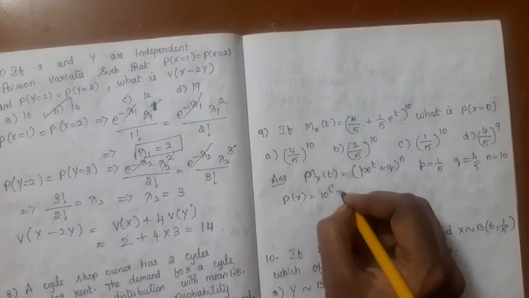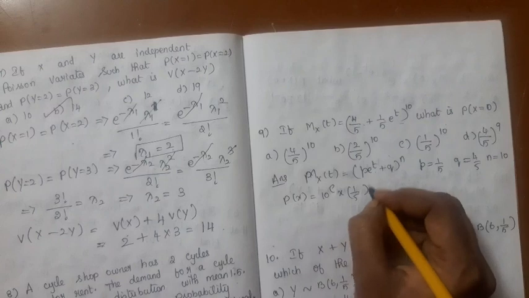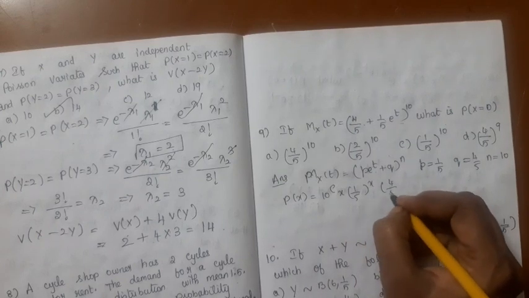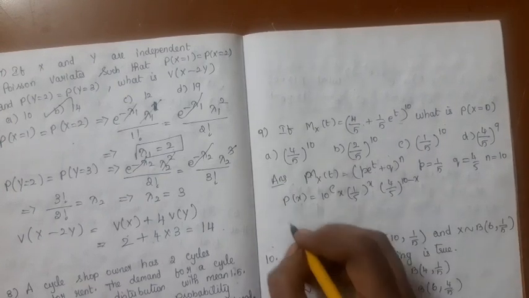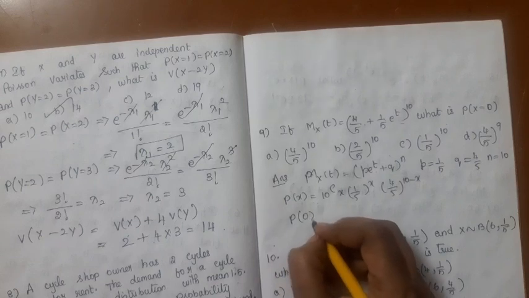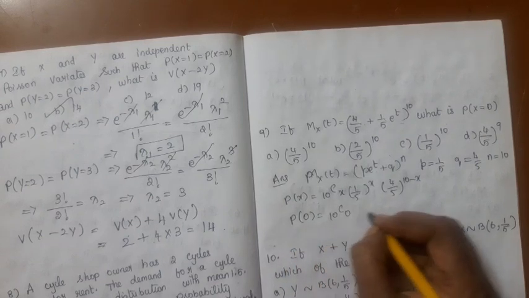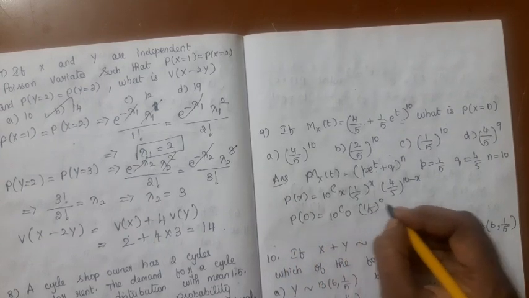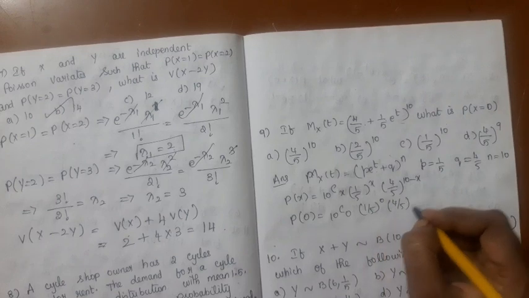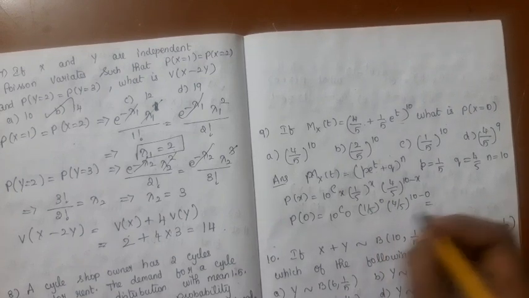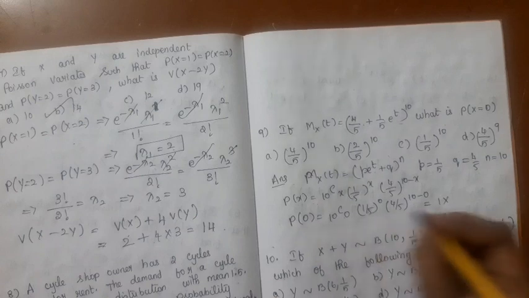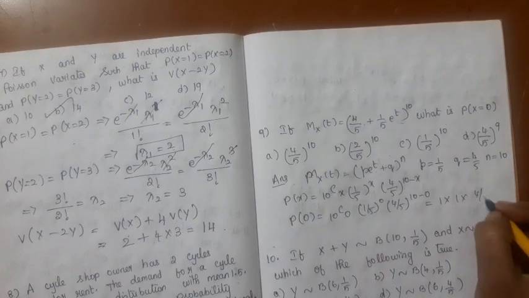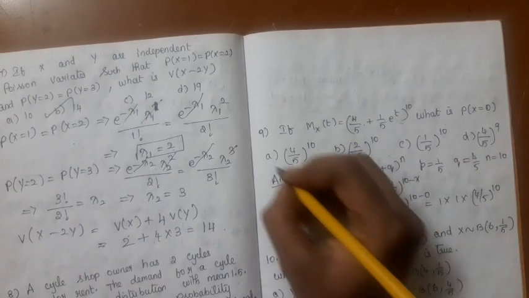N C x p power x q power n minus x. So what is the probability that x equal to 0? 10C0, 1 by 5 raised to 0, 4 by 5 raised to 10 minus 0. So this becomes 1, this becomes 1. So you get 4 by 5 power 10. The option A is the right answer.